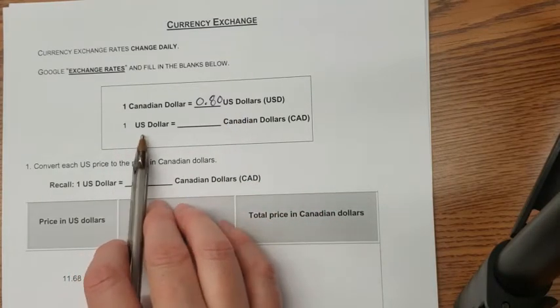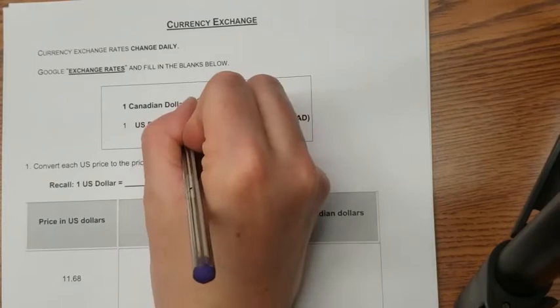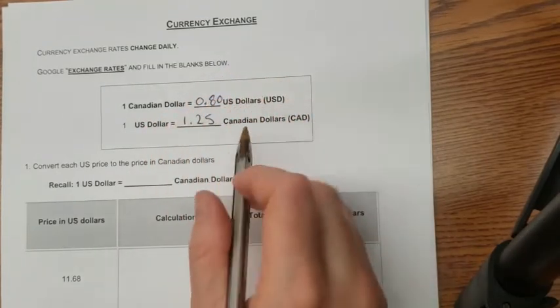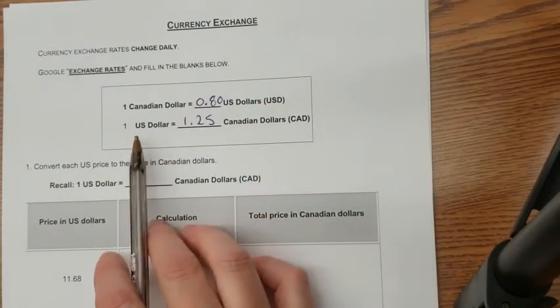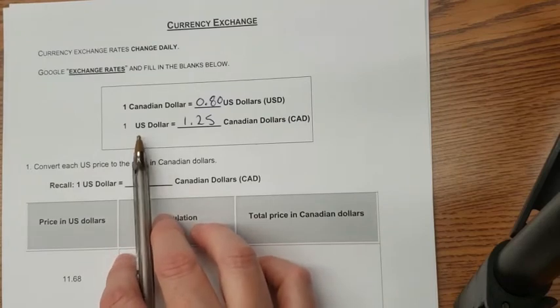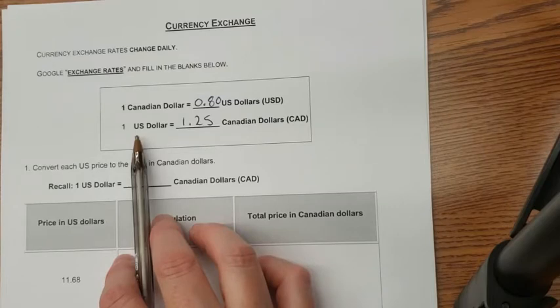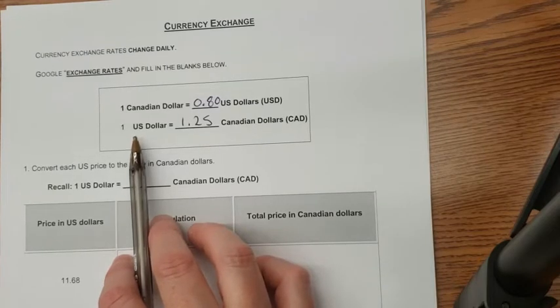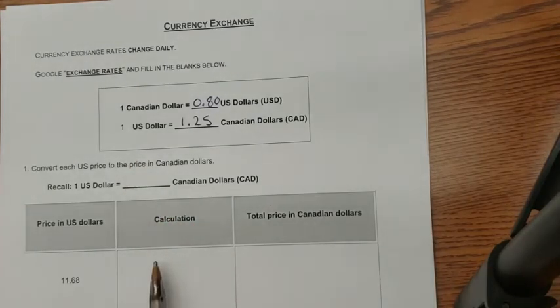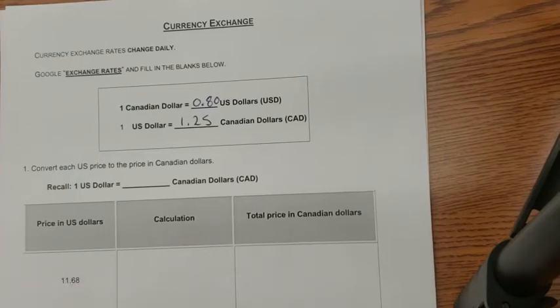I went 1 US dollar gave me 1.25 Canadian dollars. So right now, the US dollar is worth more, and it's usually like that, but not always. I can remember a time when the Canadian dollar was actually worth more. All right, so what I want to do is be able to convert from US dollars to Canadian dollars.